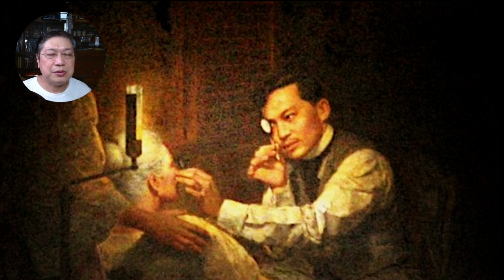Now, at that time, it was very, very tedious because they didn't have any sutures. They have to mix their own medications. So it was very, very crude, but his mother was able to regain sight.